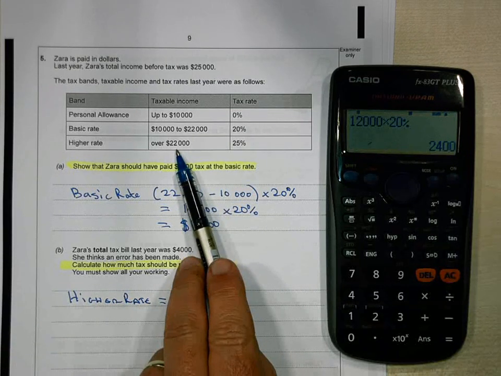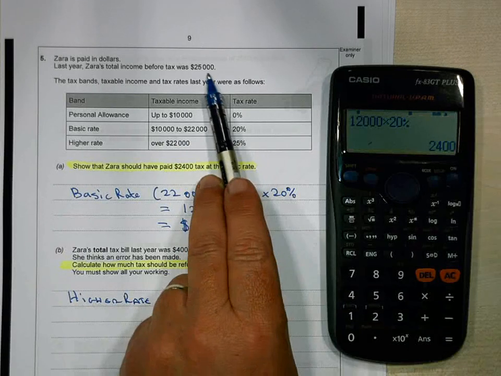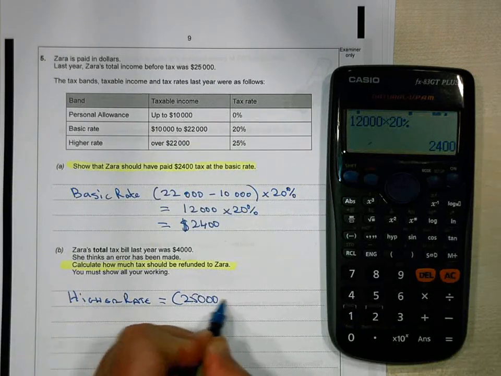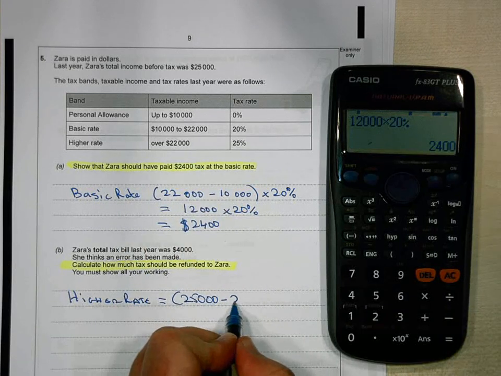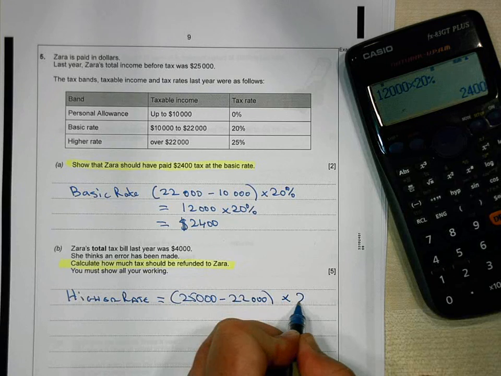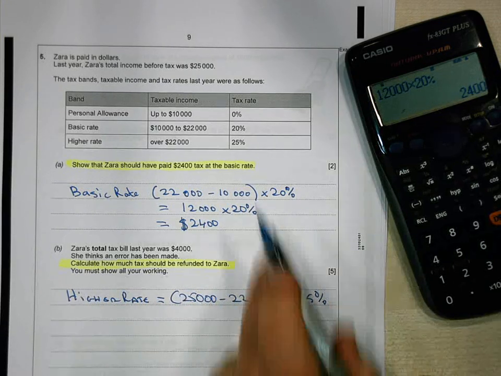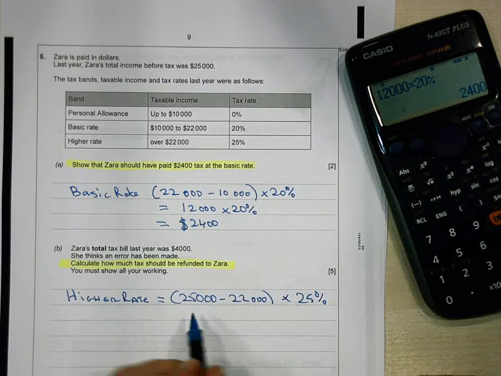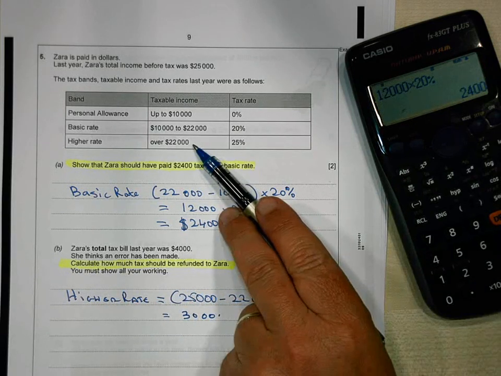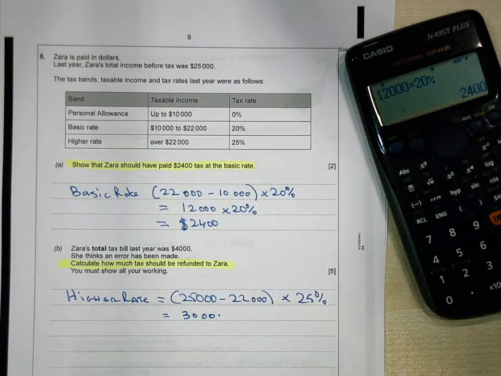At the higher rate, it's the difference between what she's earning, 25 grand, and that threshold, so 22,000, times 25%. So she's actually paying 25% on 3,000, the gap between that threshold and her earnings.